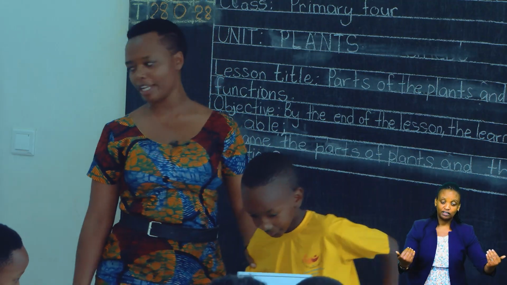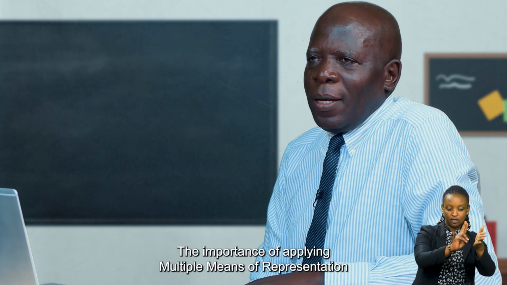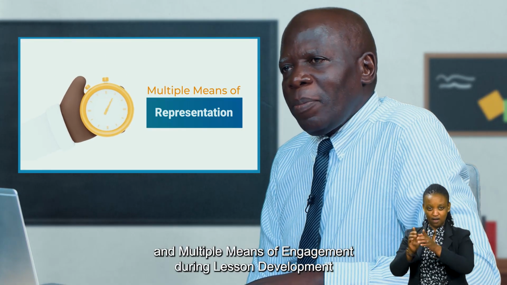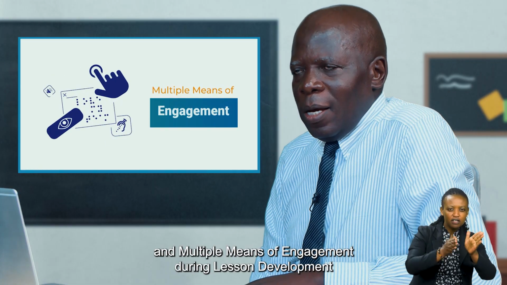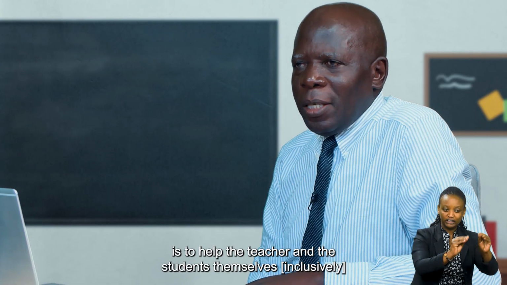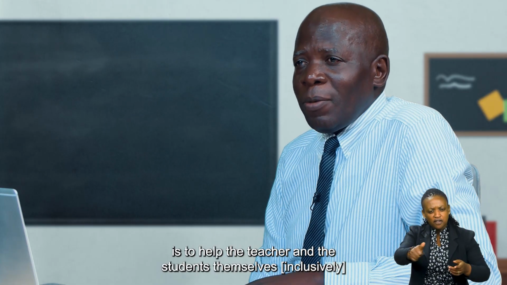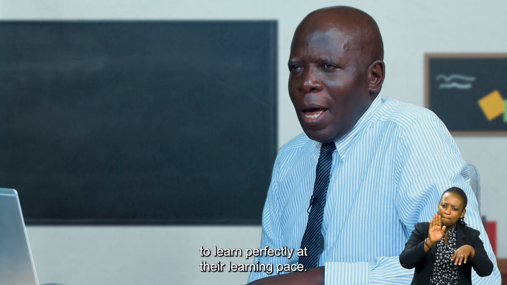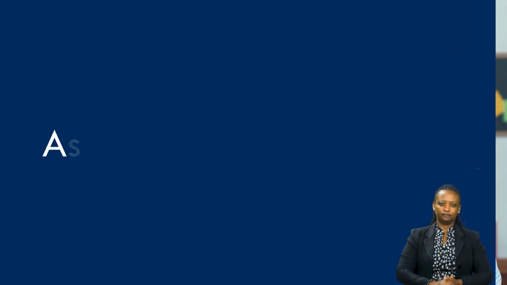Good children. The importance of applying multiple means of representation and multiple means of engagement during lesson development is to help the teacher and the students themselves inclusively to learn perfectly at their learning pace.